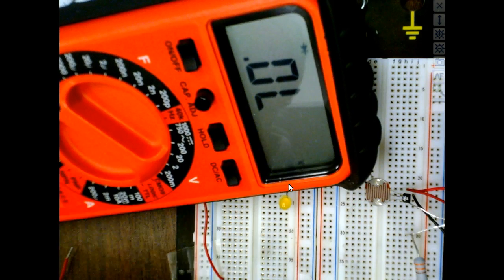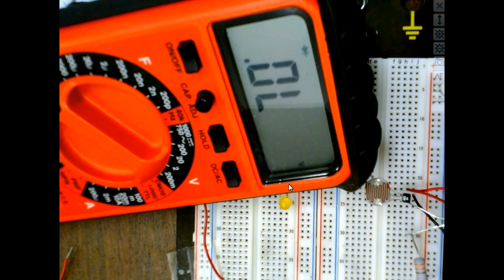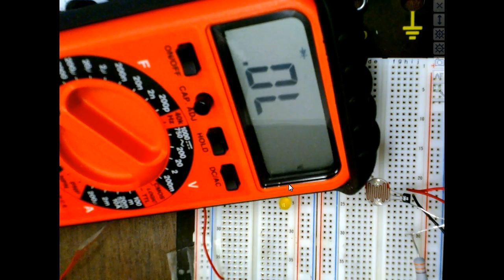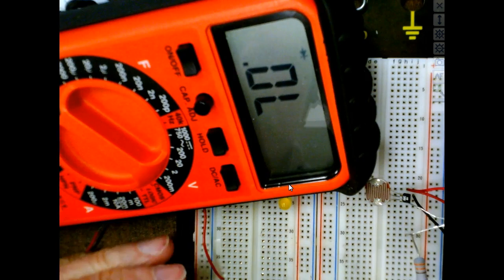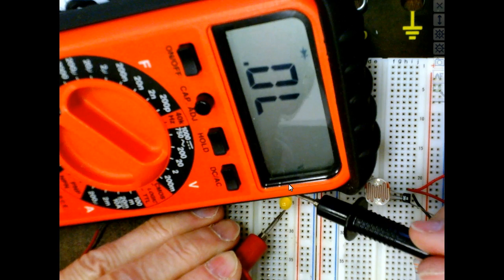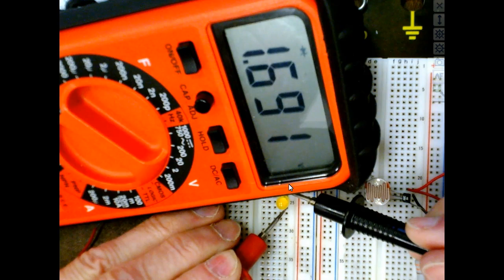So I've got my meter on the diode scale, and I'm going to put the red lead on the anode and the black lead on the cathode. So this is the anode, this is the cathode, and it's measuring about 1.7 volts.